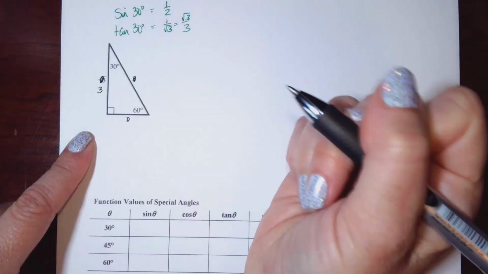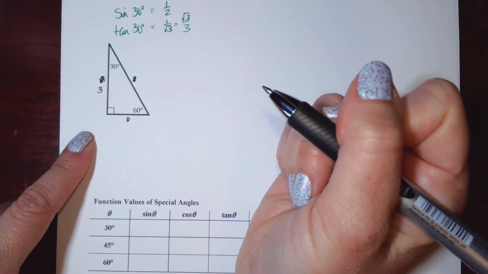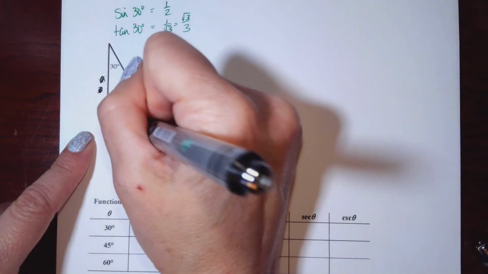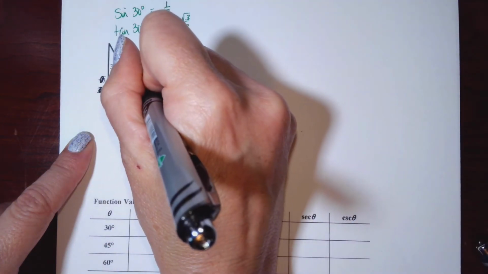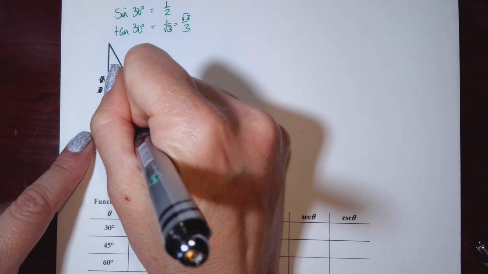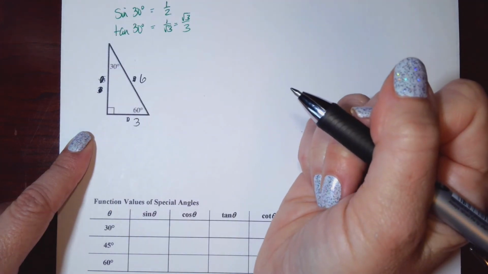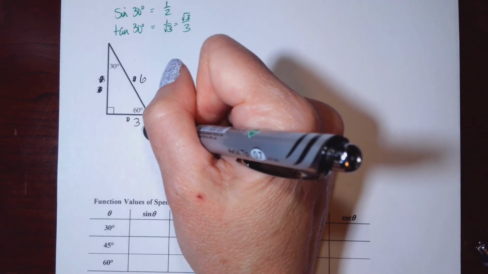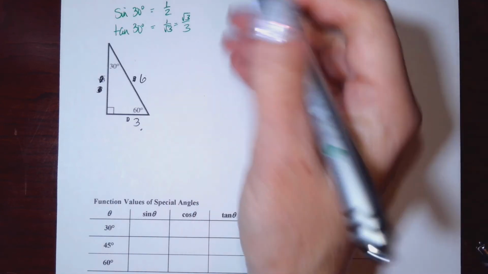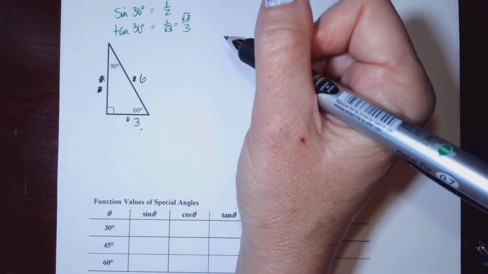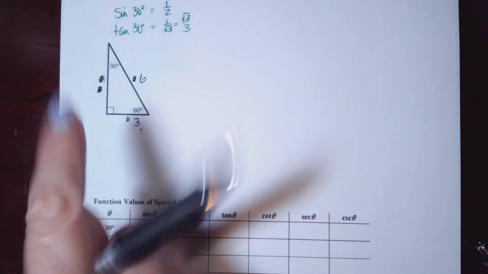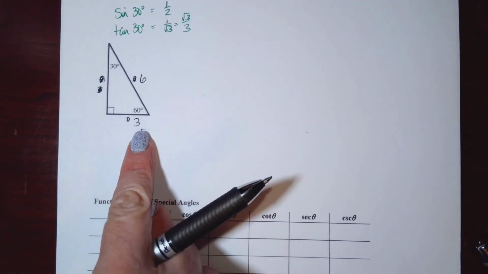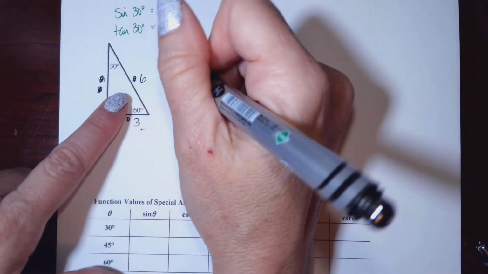Let's make this one 6 and this one 3, and see what that's going to give me. If this is 6 and this is 3, yeah, that's good, because that whole thing would be 6 there. I'm sorry, I'm talking through stuff as we go.